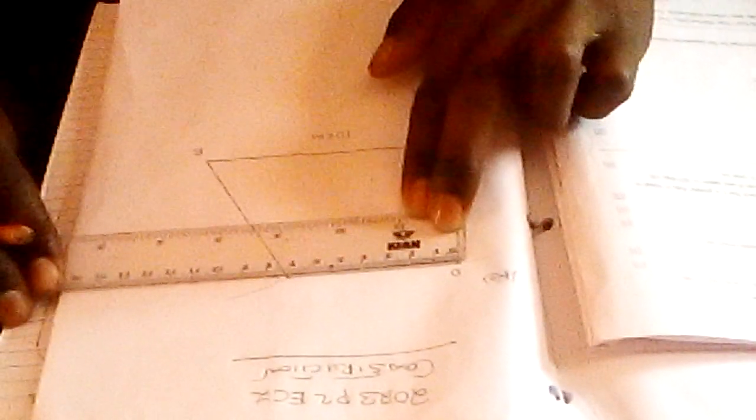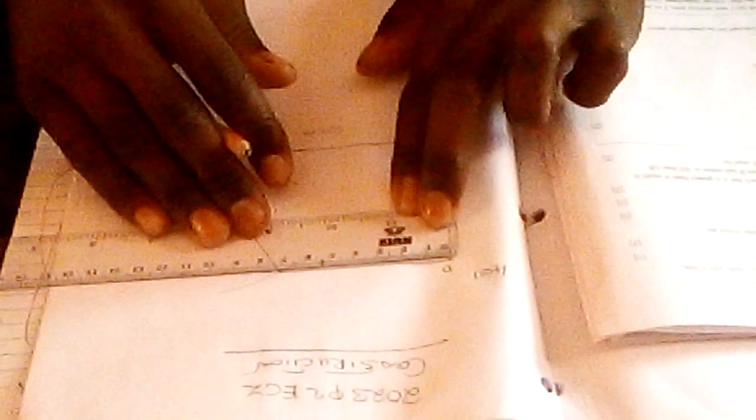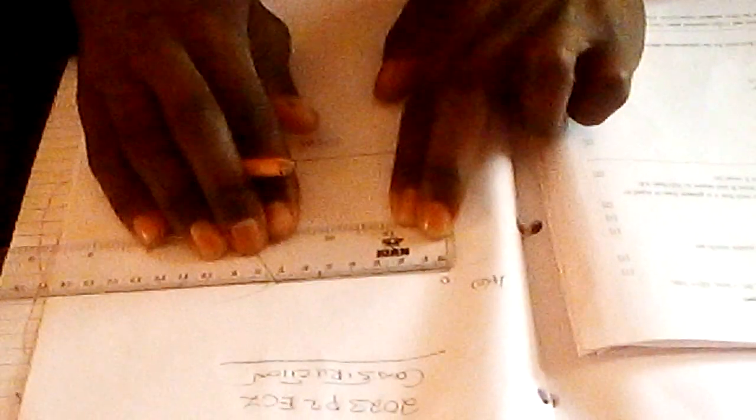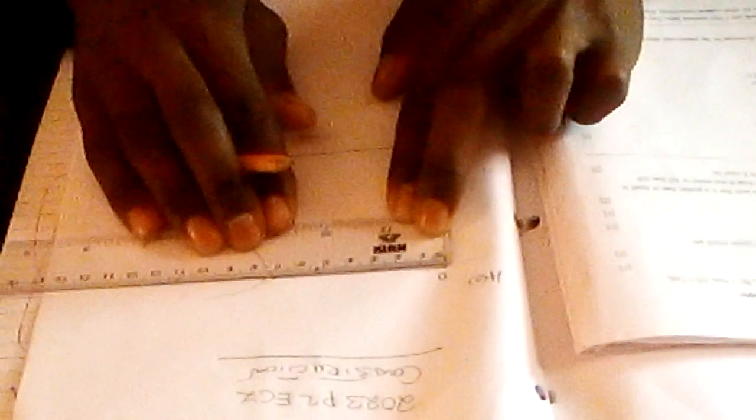Okay, now let's move on to part 4B. It says measure and write the length CD. Just get a ruler and measure this line. This will be approximately 7.1 centimeters.